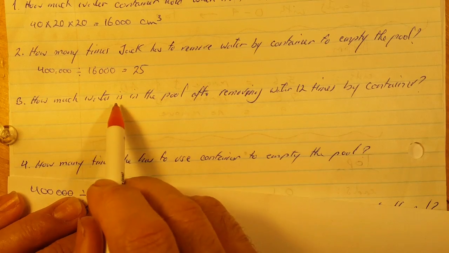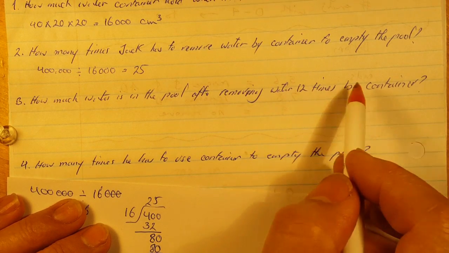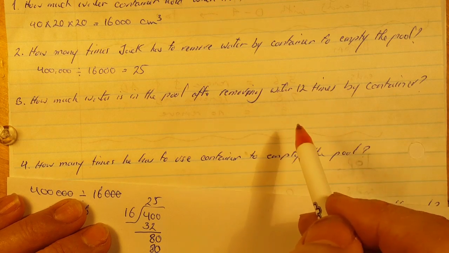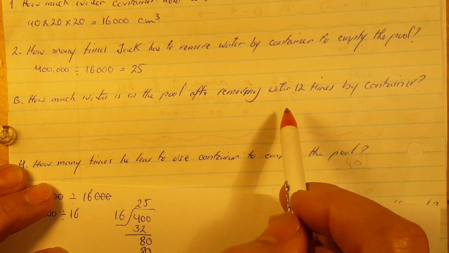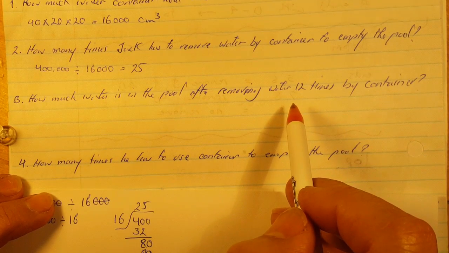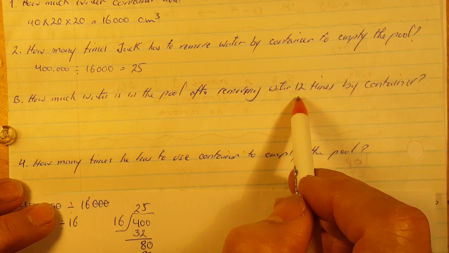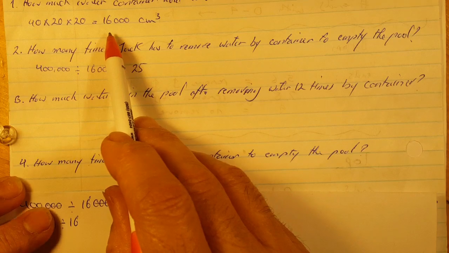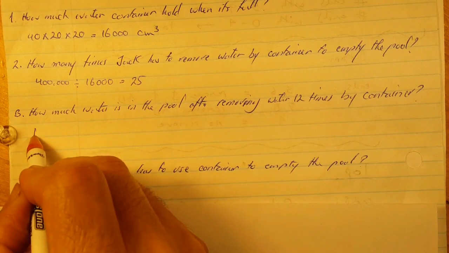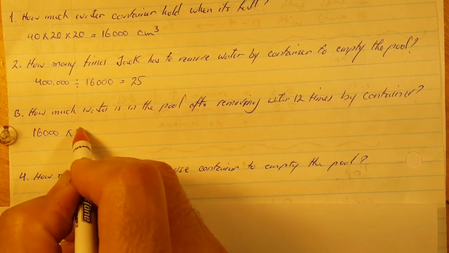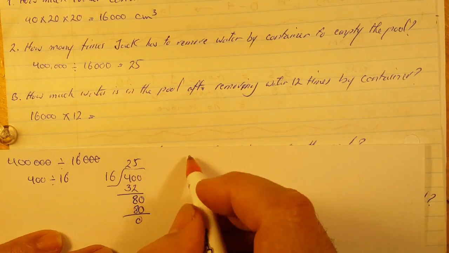How much water is in the pool after removing water 12 times by container? Okay, he used the container 12 times to take the water out. We want to know how much is remaining in the pool. First, we have to find out how much water he took out by using the container 12 times. Each time, 16,000 cubic centimeters. So for 12 times, 16,000 times 12 is the amount that he can take out.